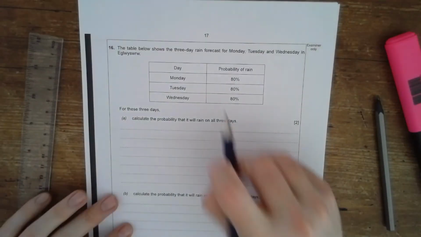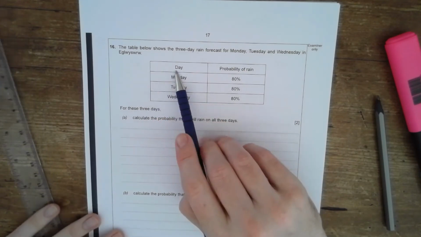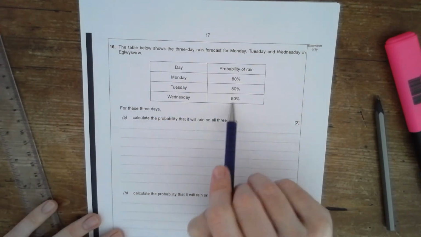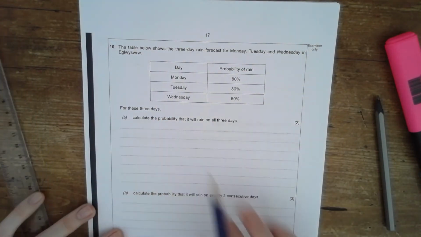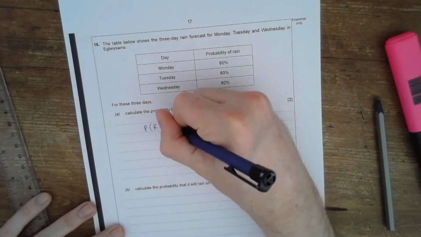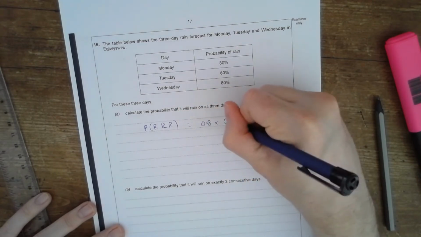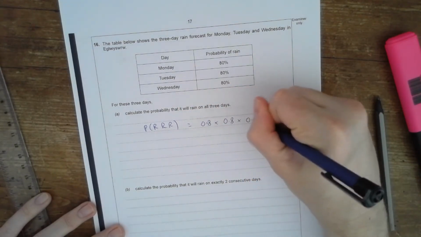Okay, question 16. It says, the table below shows the 3-day rain forecast from Monday, Tuesday, Wednesday in Eglisuru. Day, Monday, Tuesday, Wednesday, probability of rain. It then says, calculate the probability that it will rain on all 3 days. So we're looking for the probability of rain, then rain, then rain again. Okay, so we do the probability of rain multiplied by the probability of rain, multiplied by the probability of rain.